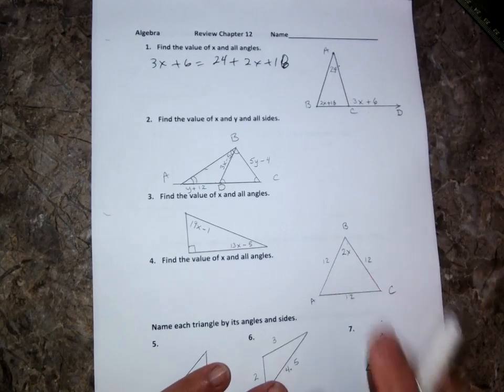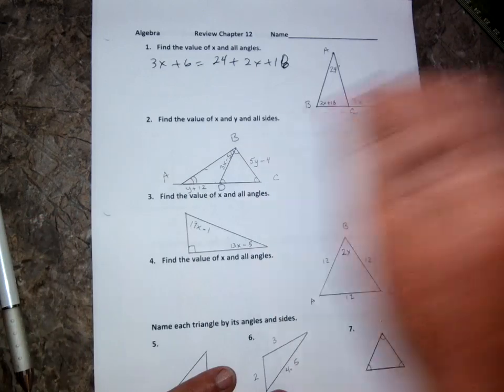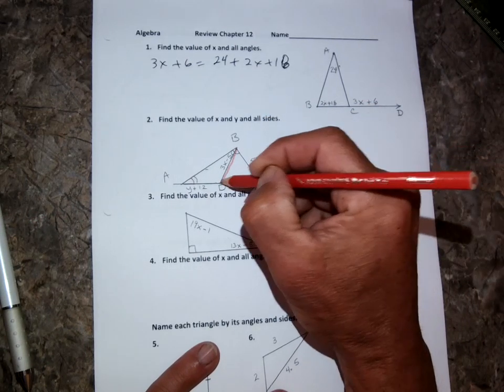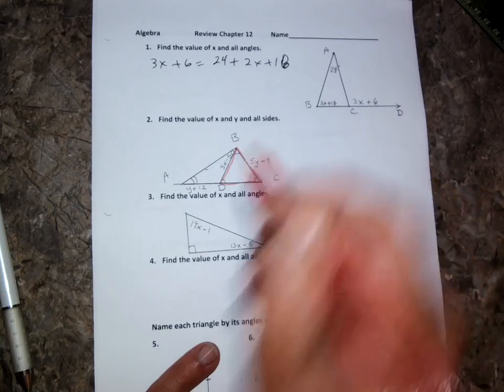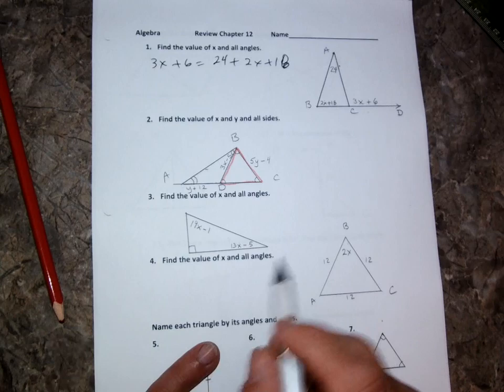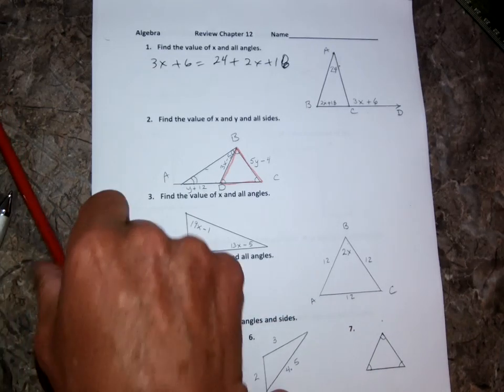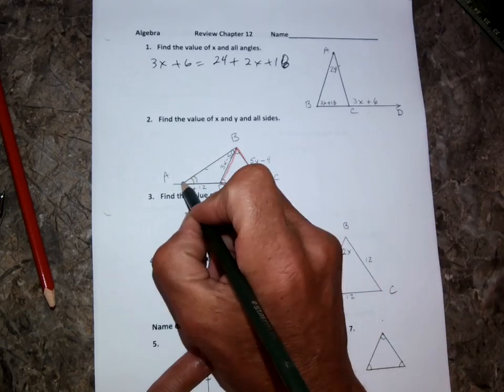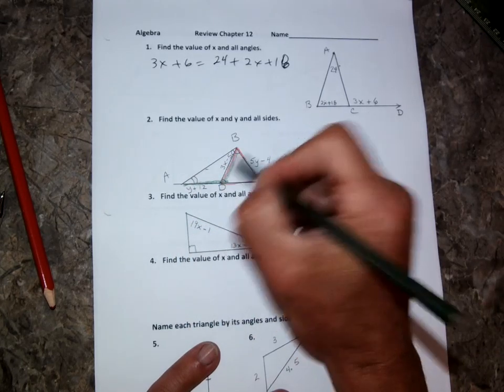Let's take a look at 2. If I take a look at 2, there are 2 things going on. One is an equilateral triangle, okay? So if that's the case, then I know some things that are equal. The second thing I know is I've got an isosceles triangle, okay? So I've got that equal to that.